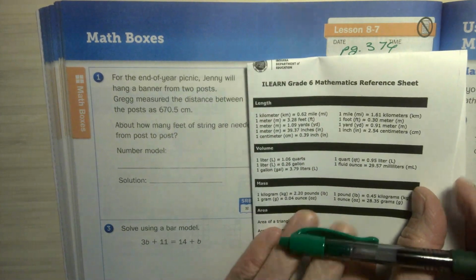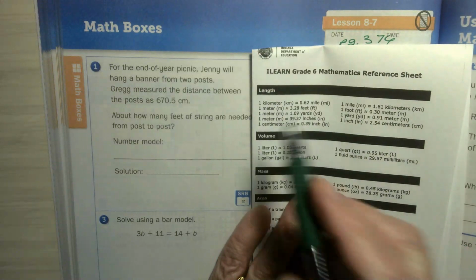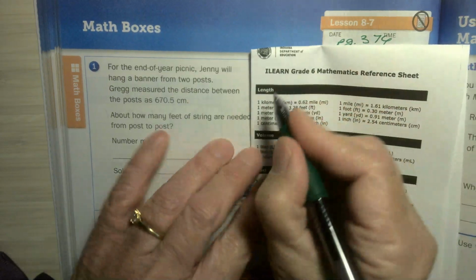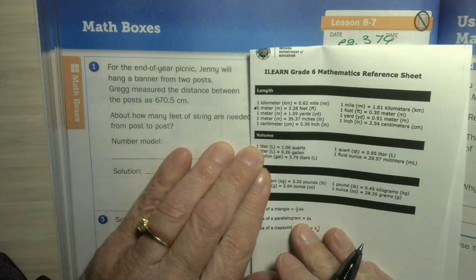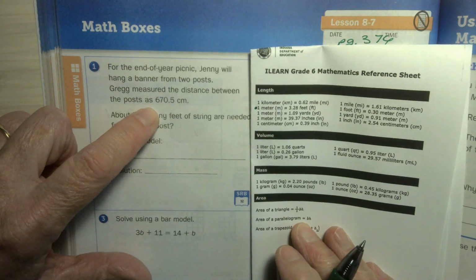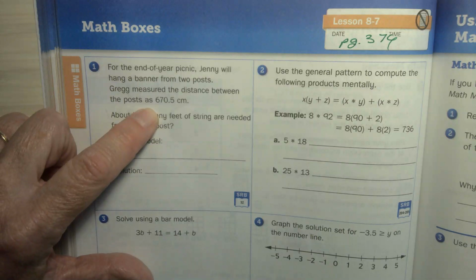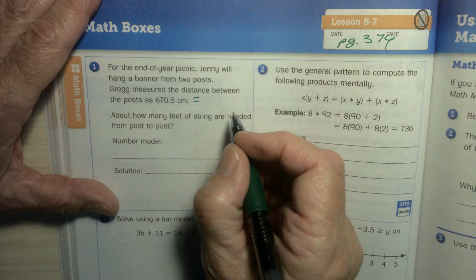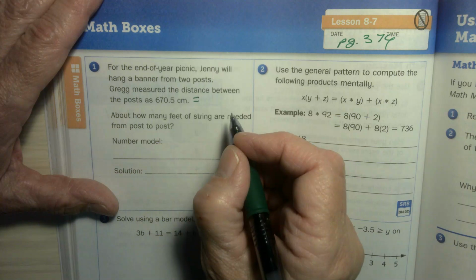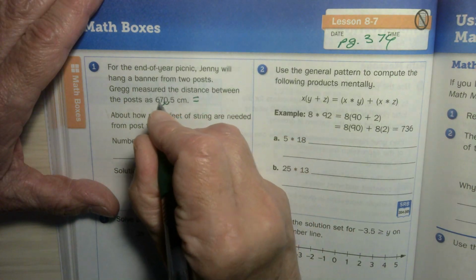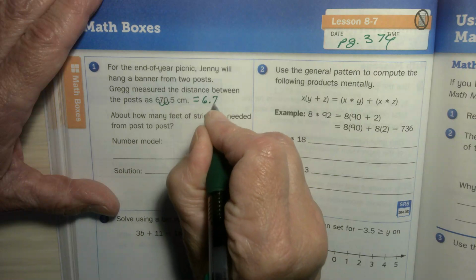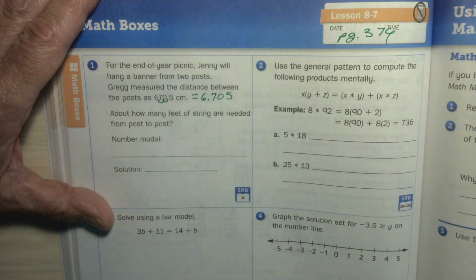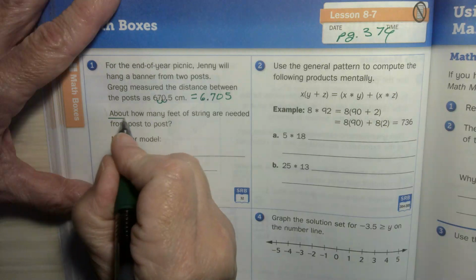Well, when I looked at our chart, there is no centimeter to feet. But what do we have? We do have meters to feet. So we have to change this to meters. 670.5 centimeters equals how many meters? How many places do we move the decimal point? That's right, we move it 2 places, so it's 6.705. Nice job.